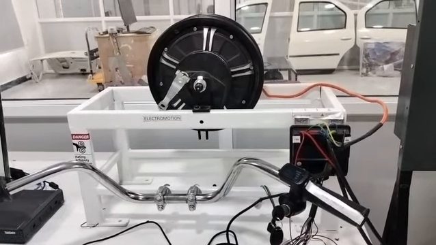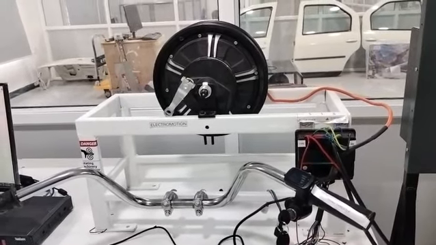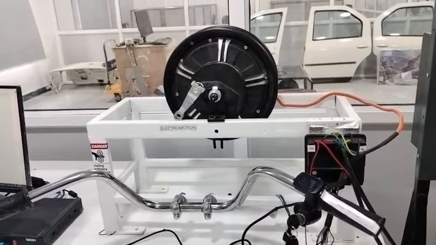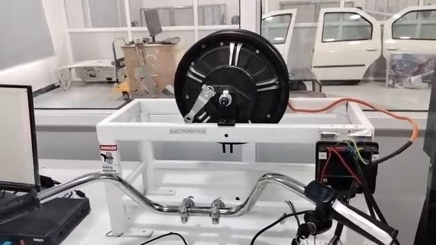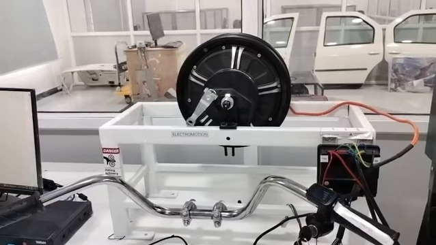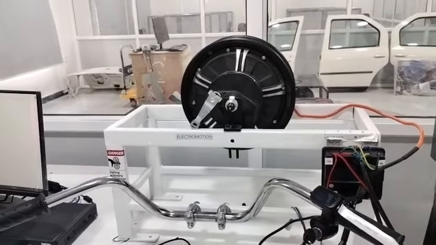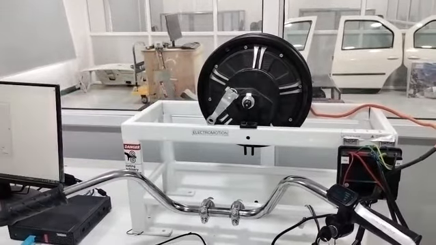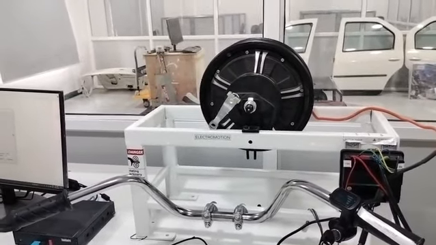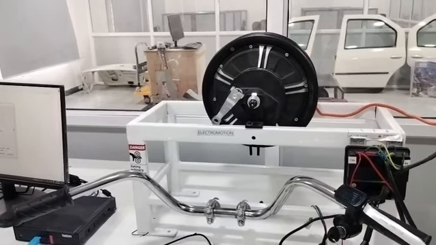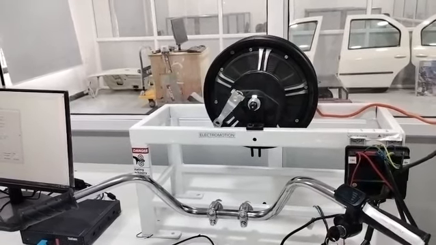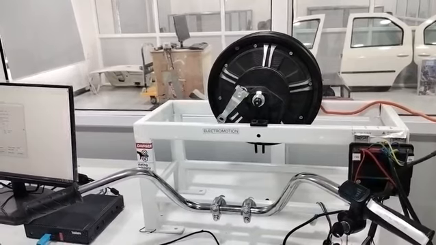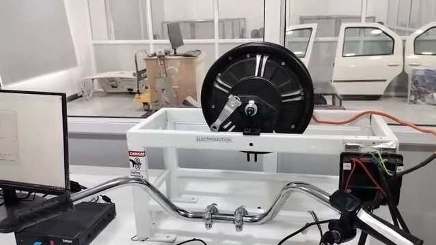Hello. So today I will explain about the characteristics of the BLDC motor and also using software. We have to tune the BLDC motor using software. So this is the BLDC motor, which is 1 kilowatt and peak torque is 60 Newton meter, which is 48 to 60 volt operating system, which is 3-phase trapezoidal power.